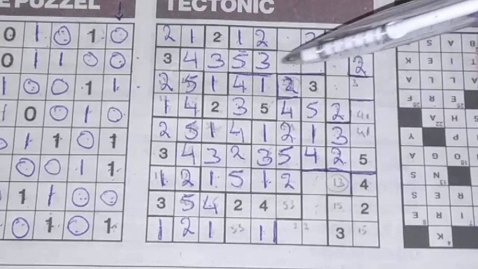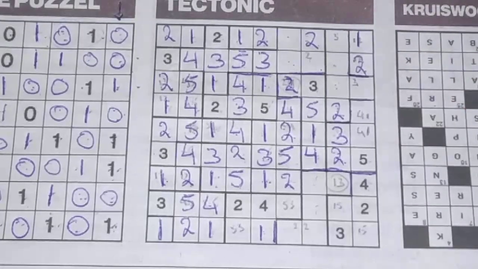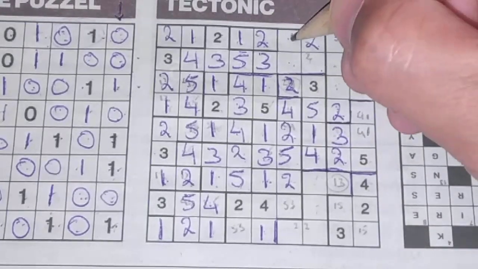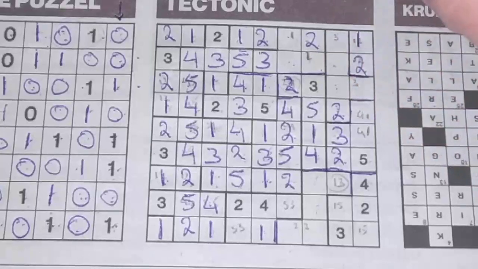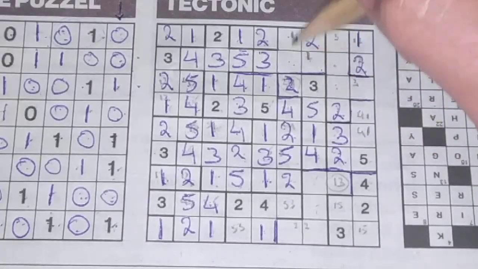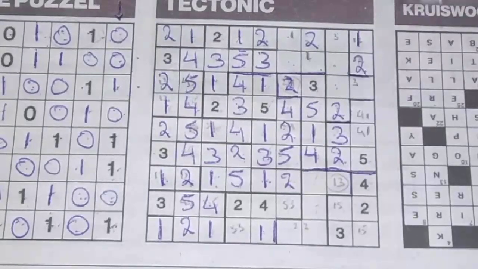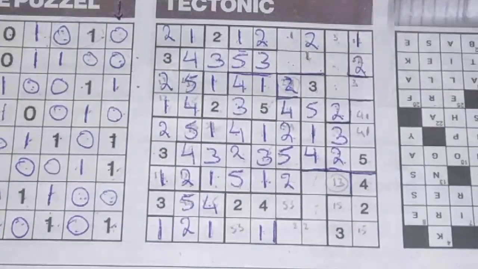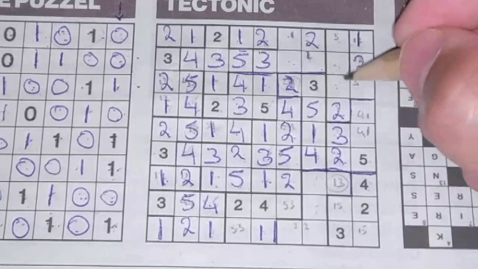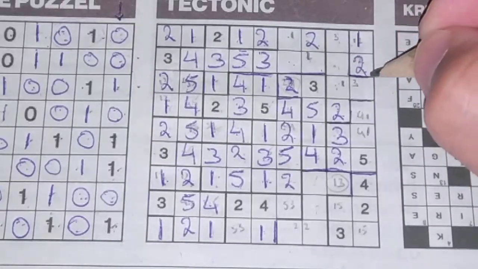This box cannot be a 1. So the 1 goes here or there. The 1, 4, and the 5 are missing. We have a 1 here, so these 2 boxes cannot be a 1. These 2 boxes could be the 1.